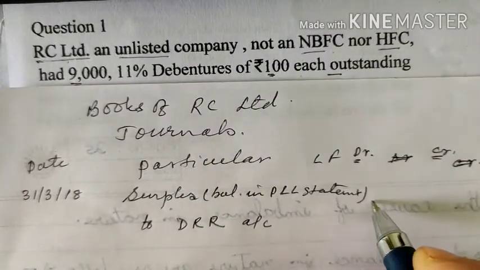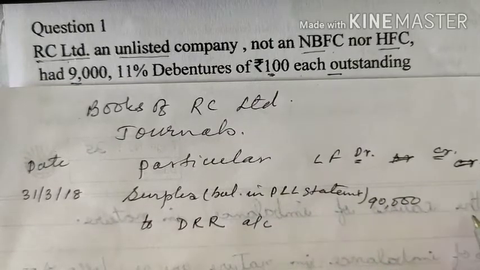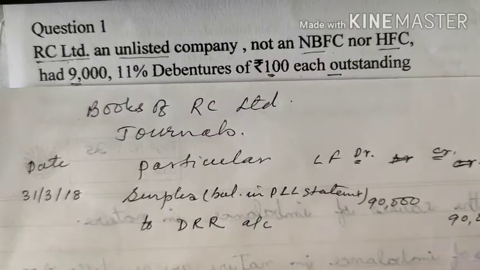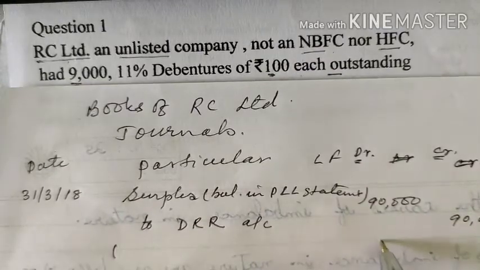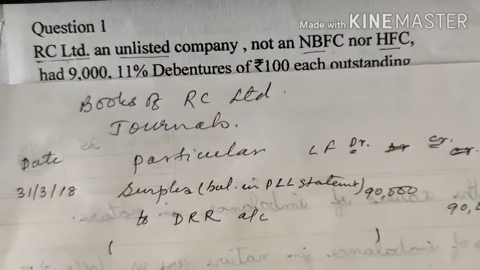So here we go, 90,000 and 90,000 here. You can write down narration here. Being the required reserve created.